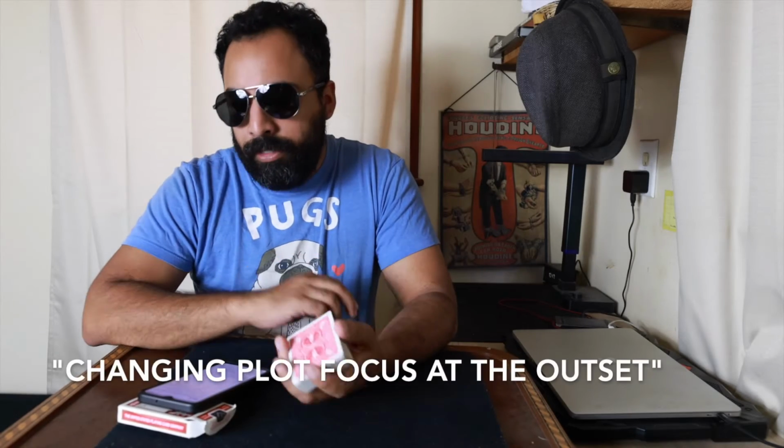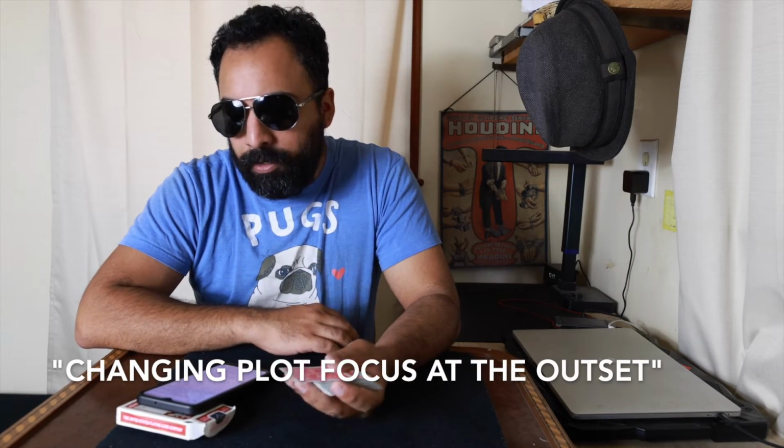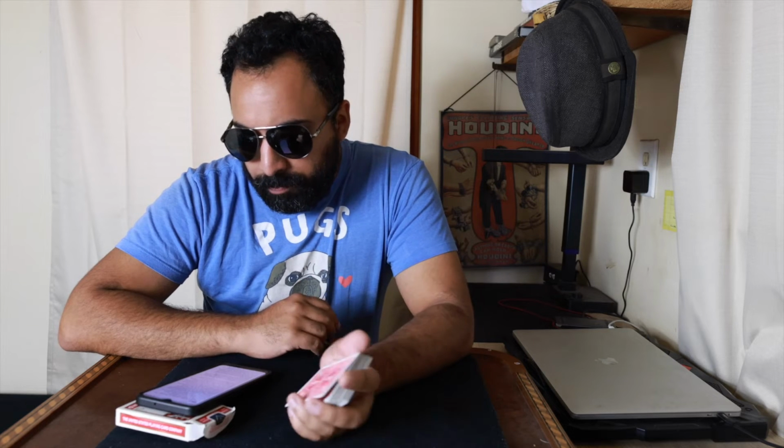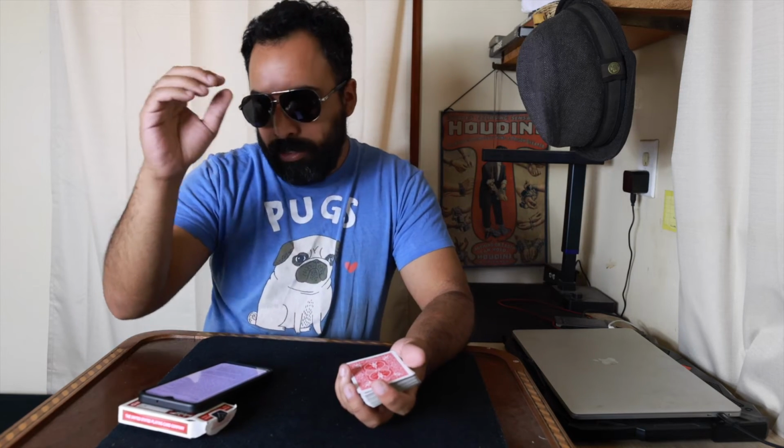Section number 3 is what I call changing the plot focus at the outset. This helps set the whole theme of what's going to happen for your ambitious card, or what I like to say, ACR, amongst the underground magicians. So I would say this is not so much a pick a card and find it trick, as it is about a card's journey on its rise to the top. The whole journey, and the destination being the end, the revelation of the card.